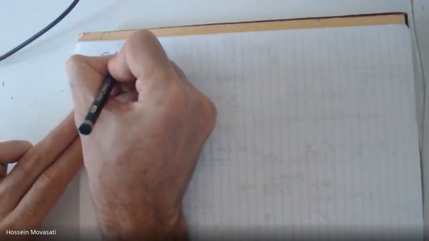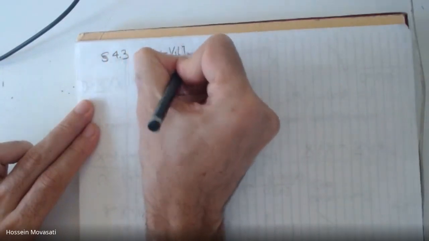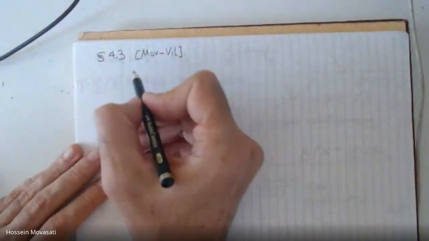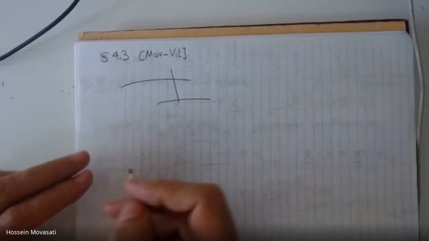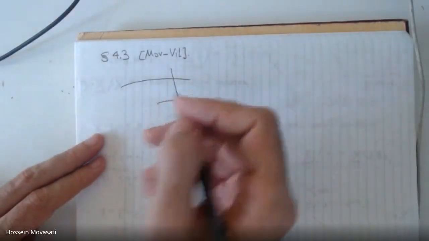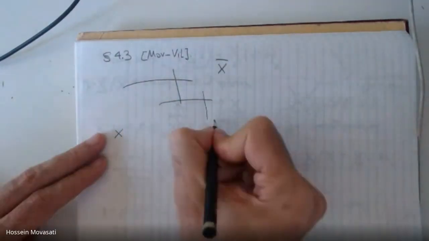So the next step. Let me say, I'm following section 4.3 of our book, my text with Villaflor. So this is one point. Maybe the next step. Okay, so the next step in the proof is that whenever we consider, so this is, let's say, X bar, complement is X, and this is my D.